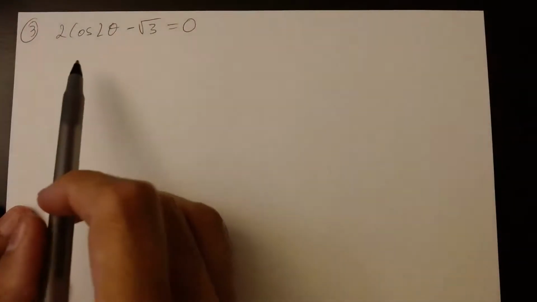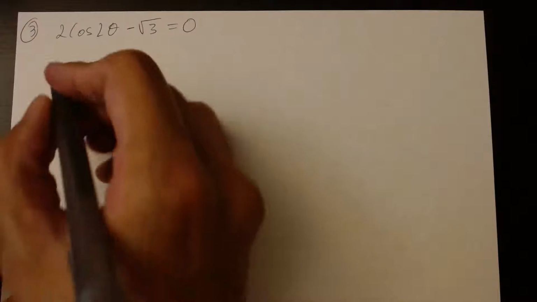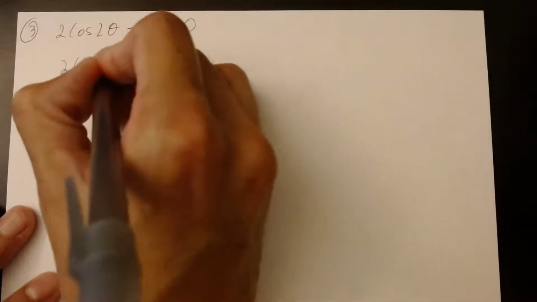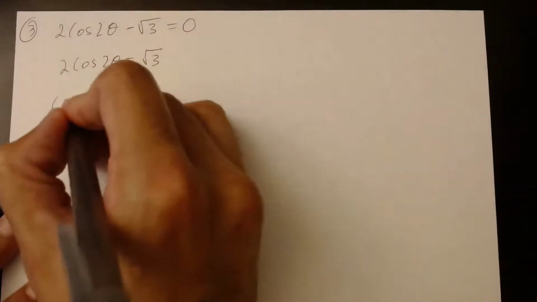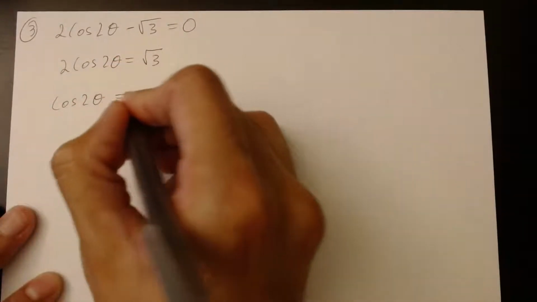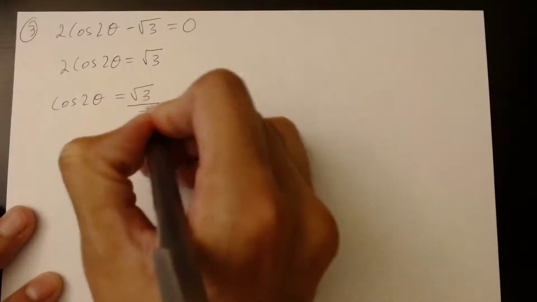So I just want to start by isolating my cos term in this question. So I'm going to start with moving the root 3 to the other side, and then I'm going to divide by 2. So cos 2 theta equals root 3 over 2.